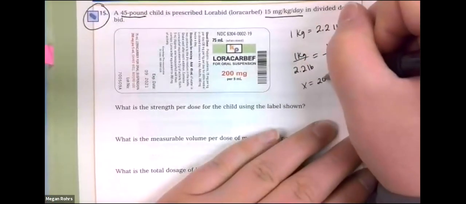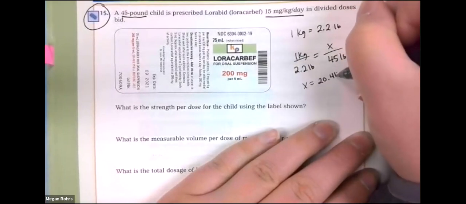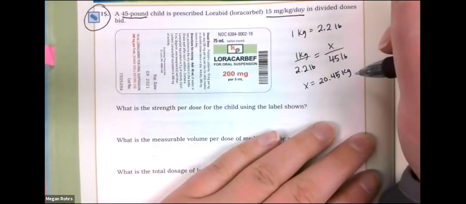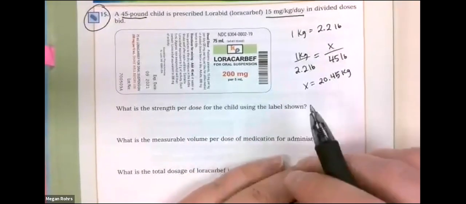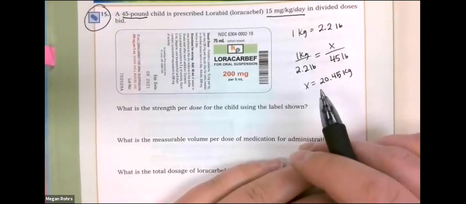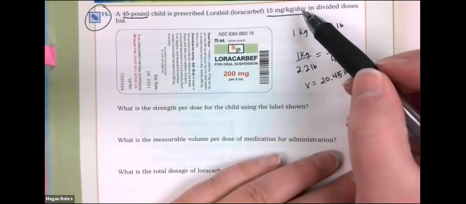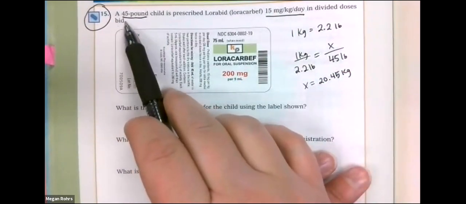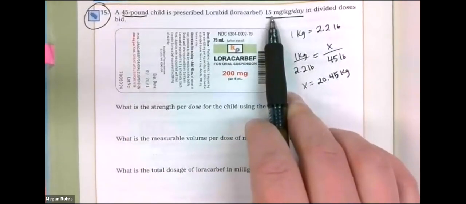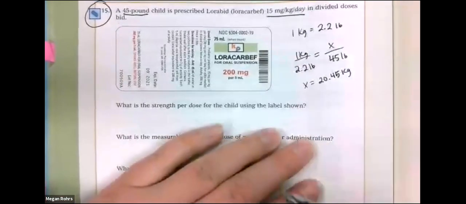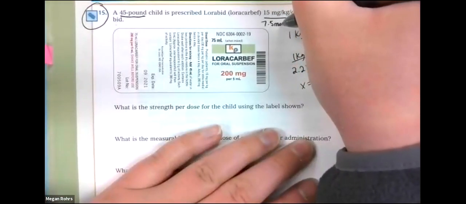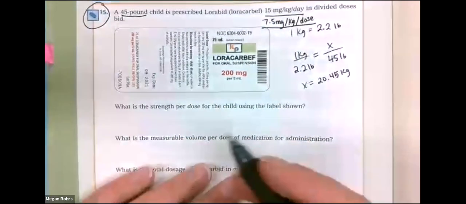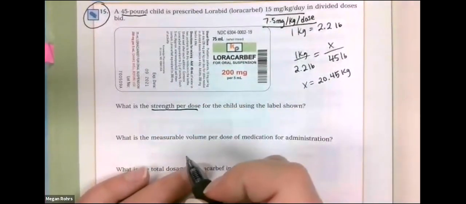So X is 20.45 kilograms. So now that I have my weight in kilograms, I can use the kilogram rule. So remember, this is milligrams per kilogram per day. So if I want to do this per dose, I see that they're taking 2 doses a day. So I need to divide this 15 by 2. So 15 divided by 2 would be 7.5 milligrams per kilogram per dose. Because remember, we're looking for the strength per dose.